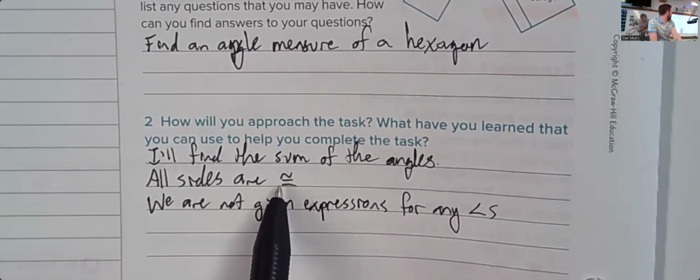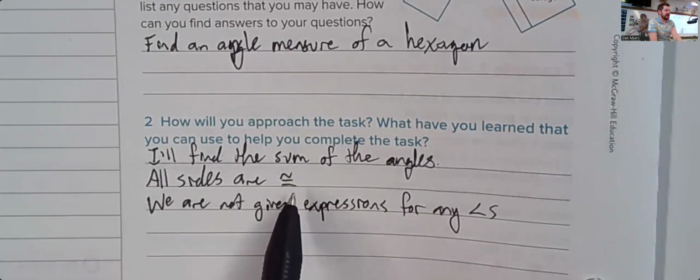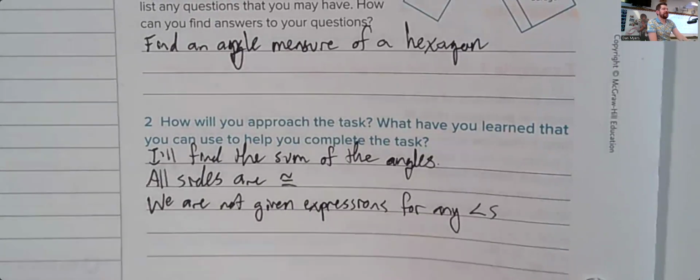Because if you think about it, have we talked about what a regular polygon is yet? Briefly, maybe. So a regular polygon means that all the sides are the same, like an equilateral triangle. What else do you know about an equilateral triangle if all the sides are the same? All the angles are the same.